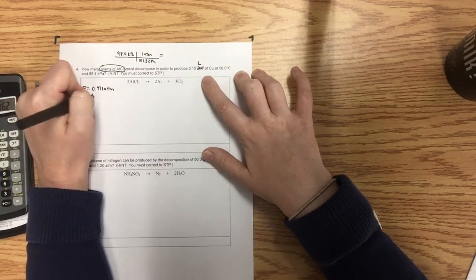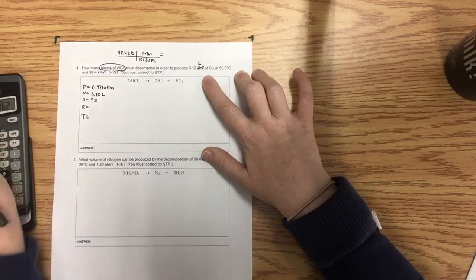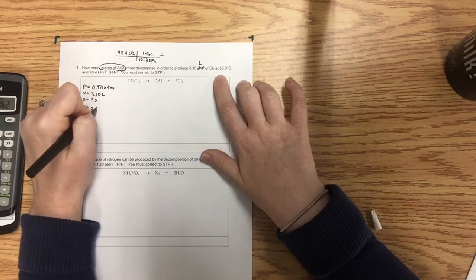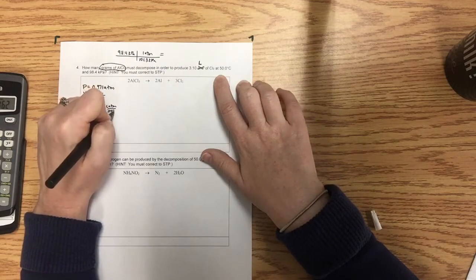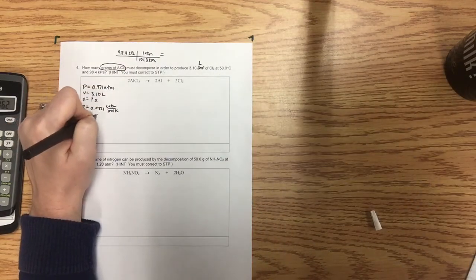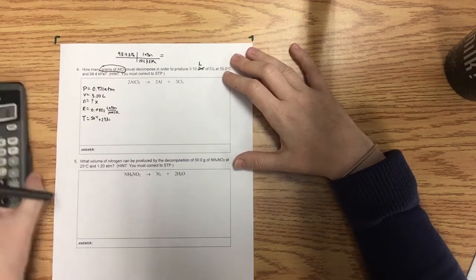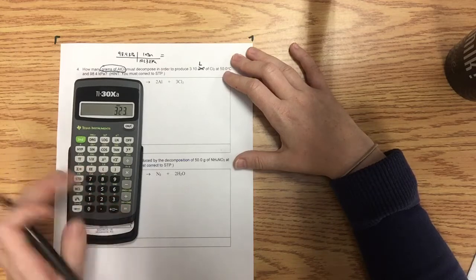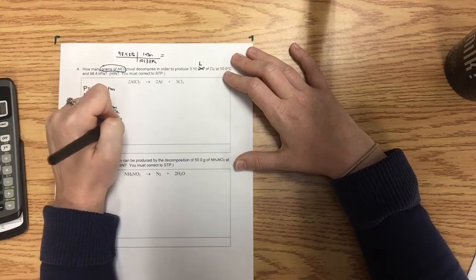My volume is 3.10 liters. I'm going to be looking for my moles because that's what I need to convert to in order to put it into stoichiometry. My R is 0.0821 L atm/mol K, and my temperature is 50 degrees Celsius, but I know I do 50 degrees Celsius plus 273, and so I get 323 Kelvin.